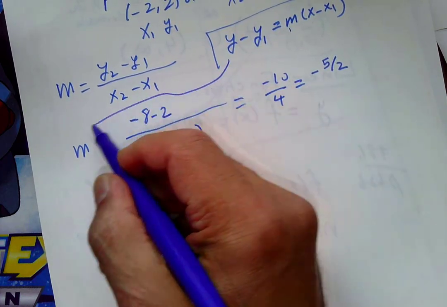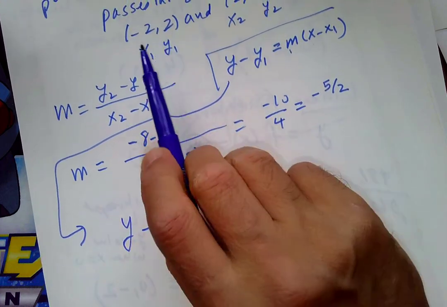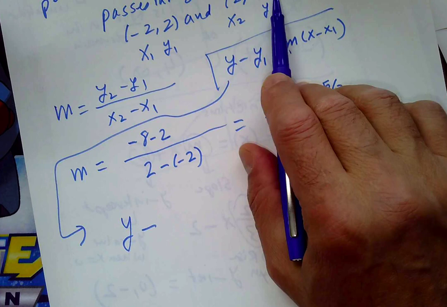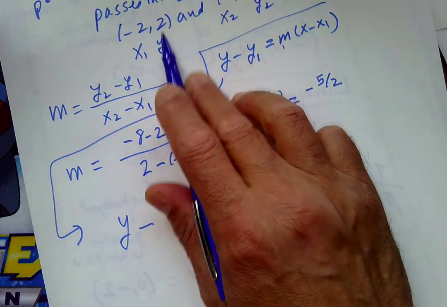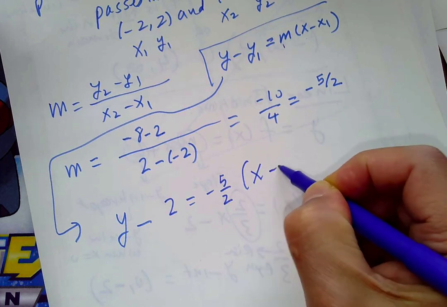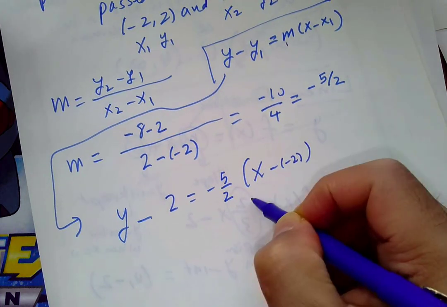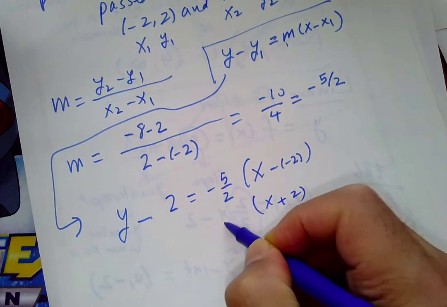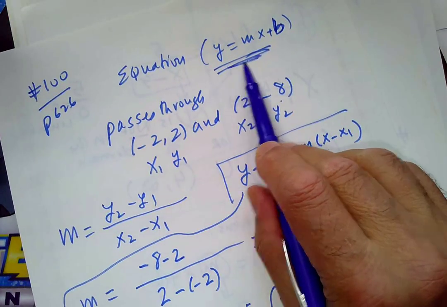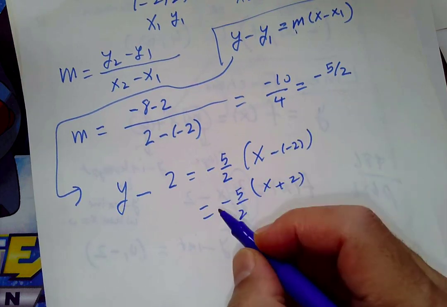So now we go back here. Y minus, since I labeled this as x1, y1, I'm going to use that. It doesn't matter though, I could have used the other point. So y minus 2 equals -5/2 times x minus -2, which would be x plus 2. But this is not enough because they want y equals mx plus b form. So we have some work to do.